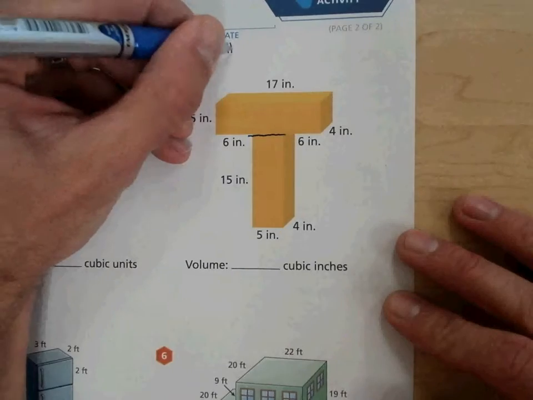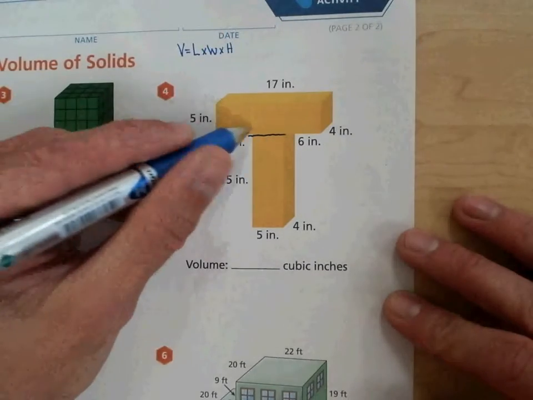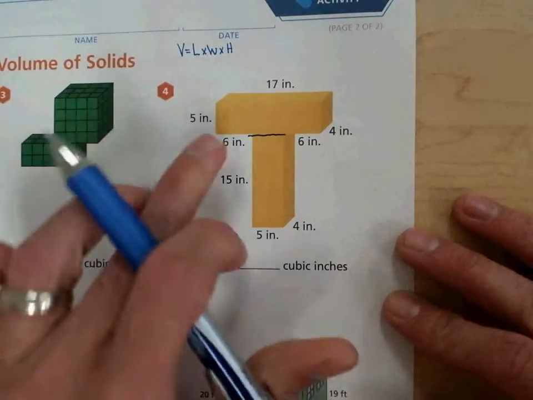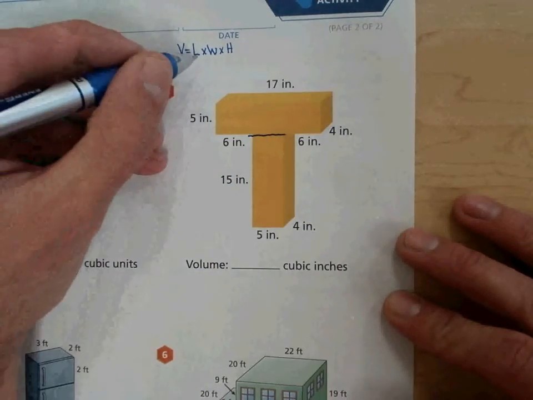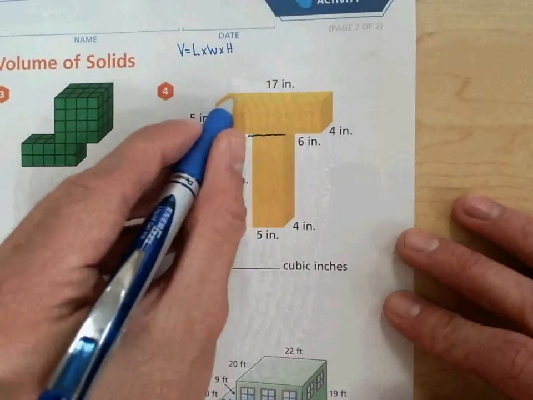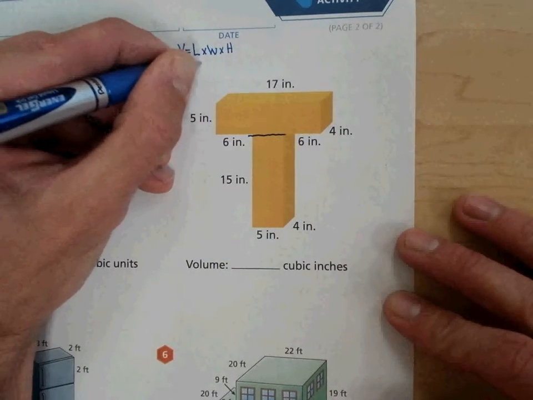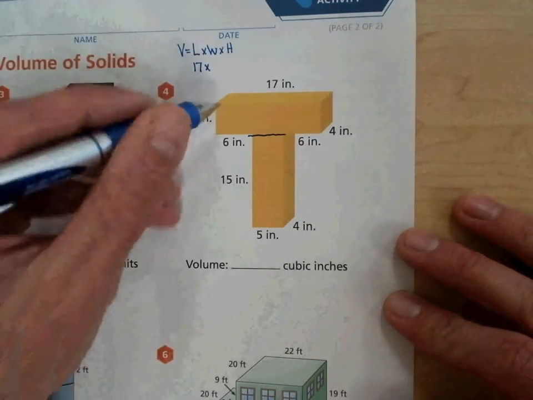times height. And they're going to go ahead and look at this top rectangular prism, and they're going to realize, hey, I don't need all these numbers. So what they want to do is find the length. Okay, so the length right here is 17 inches, so they're going to write that. Then they want to know what's the width.